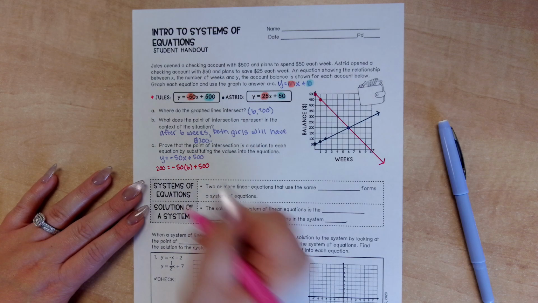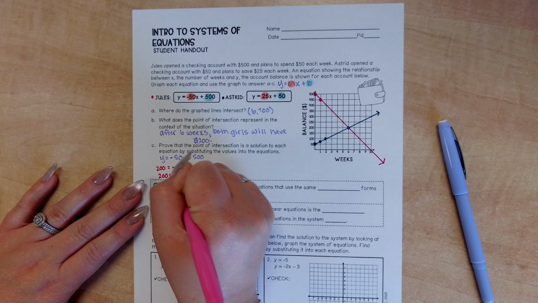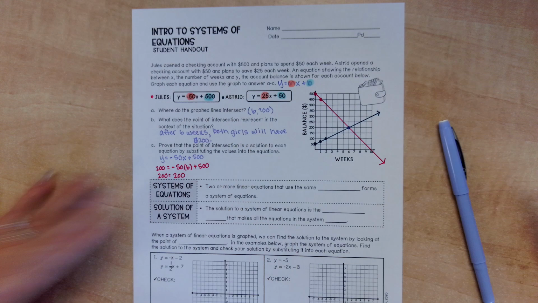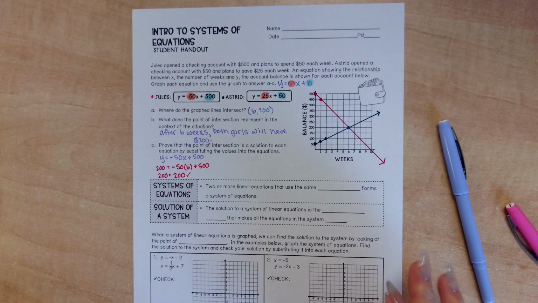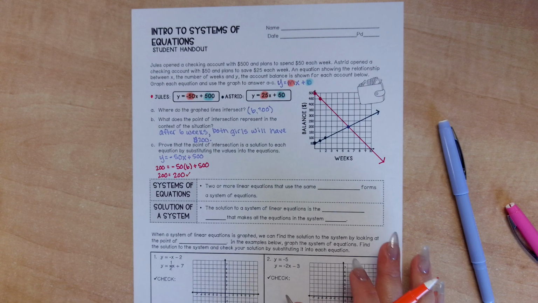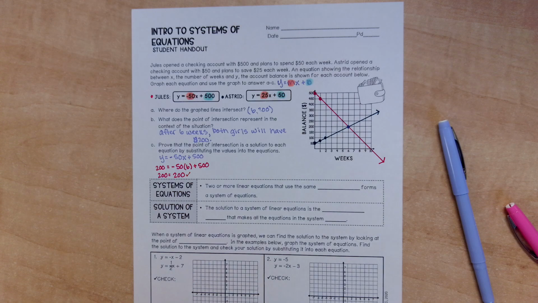And if you plug that into your calculator, you would get 200 on the left and you would get 200 on the right, making this a true statement. The same thing would happen for Astrid. So if you want to do that off camera, you're more than welcome. I'm going to pause the video and do that myself.